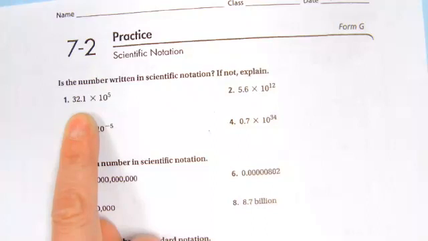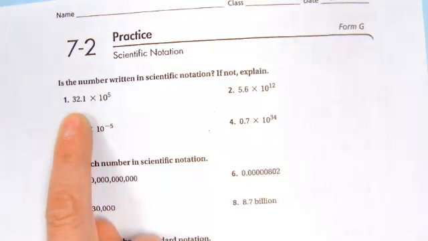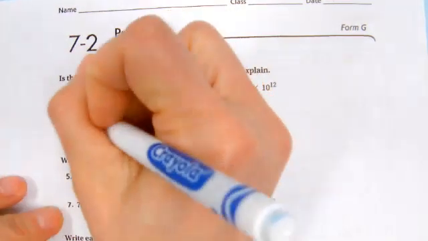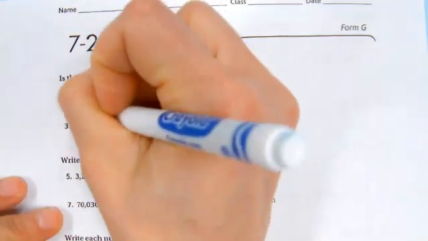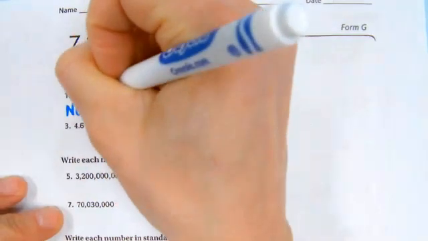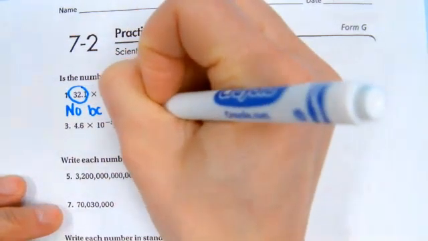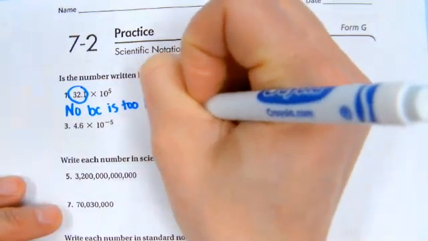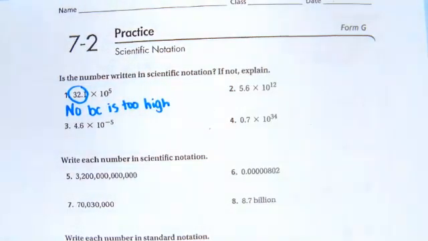So the first one, is that written in scientific notation or not? No. Why not? Yeah, that's right, Angel. It's over 10. So this is a no because this number right here is too high, right? It can't go over 10. Does that make sense how you do that first section? Okay, beautiful. That is it for the day.